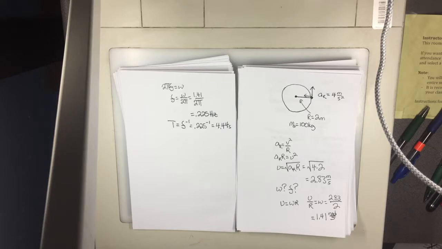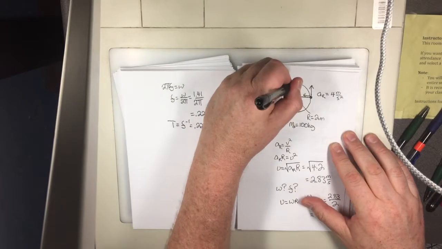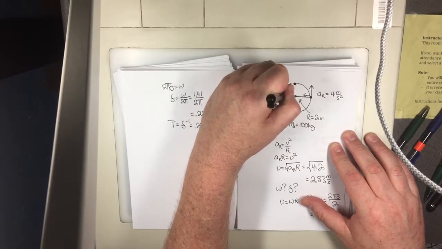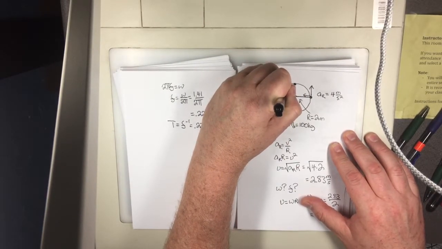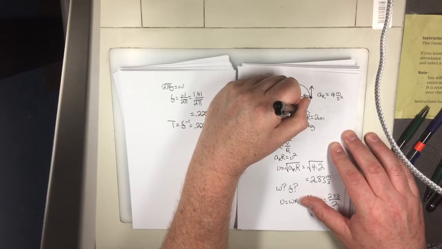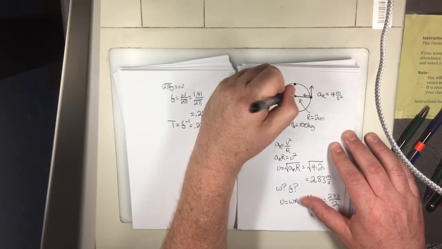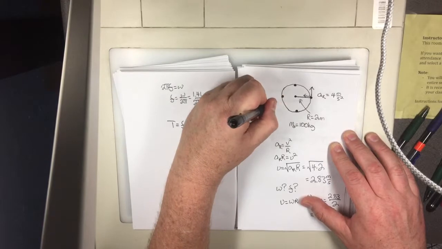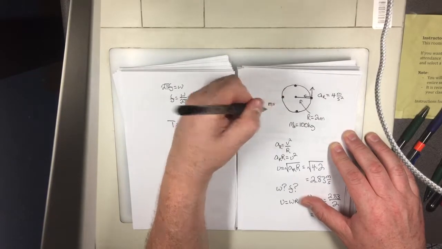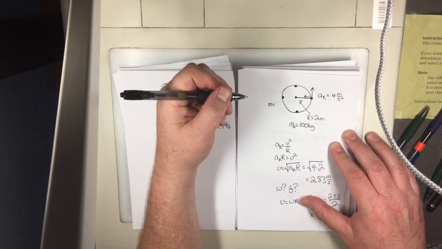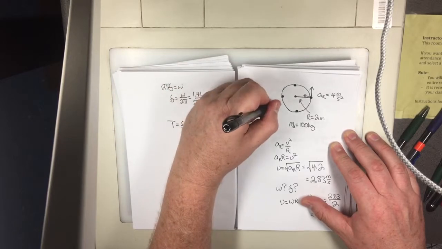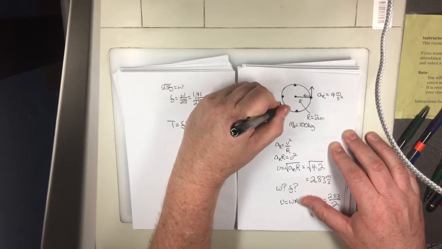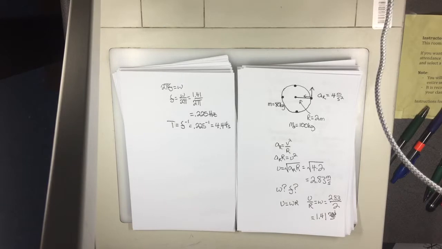In reality, there are 4 people on this disk. I'm going to treat them as point masses. So 1, 2, 3, 4. The mass of each person is, let's just say 80 kilograms. I don't know if that's heavy or not, but let's just assume that they are.